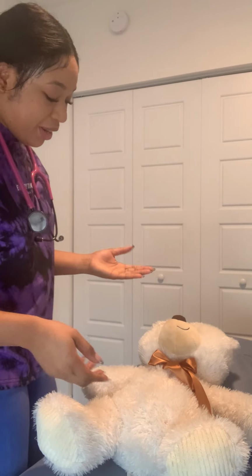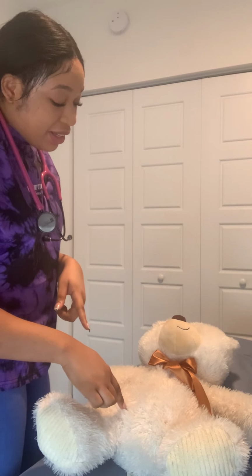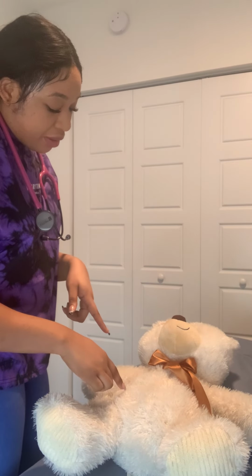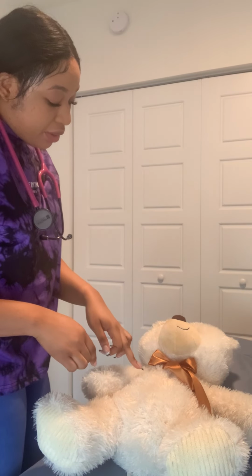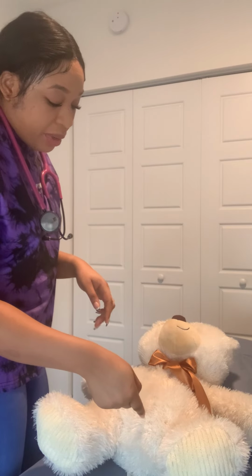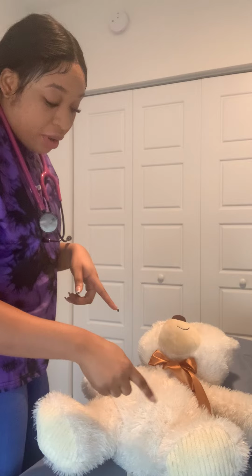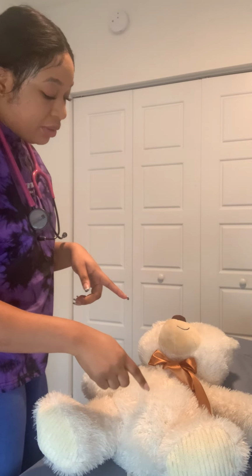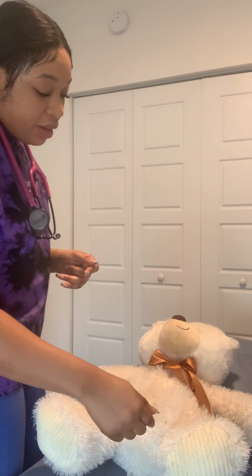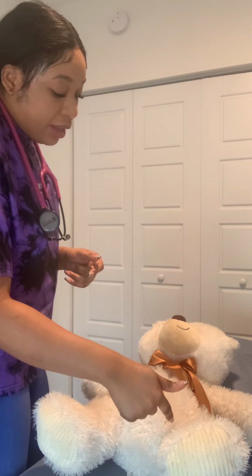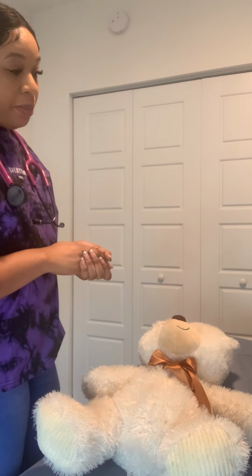So we have the right iliac region, the right flank, and the right hypochondrium. Going across, we have the hypogastric area, the umbilical area where we have the belly button, and the epigastric area. And then on the left side, we have the left iliac area, the left flank area, and the left hypochondrium.